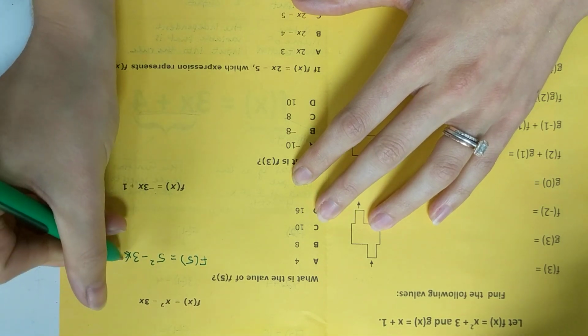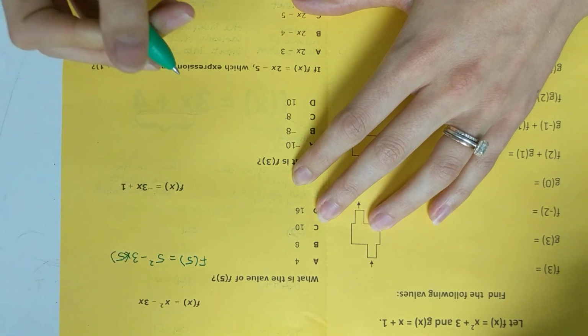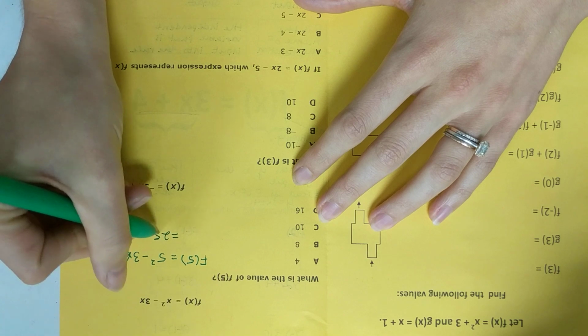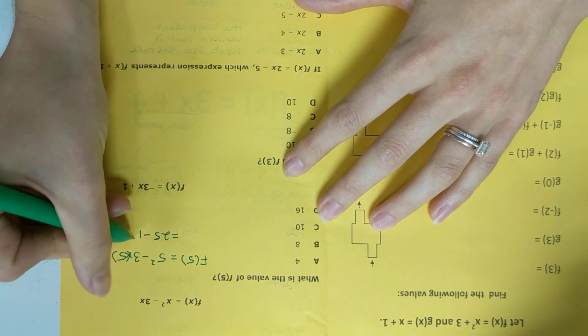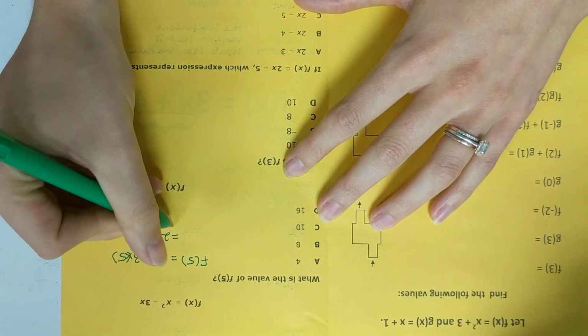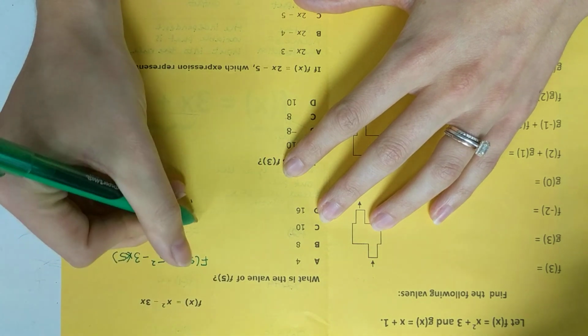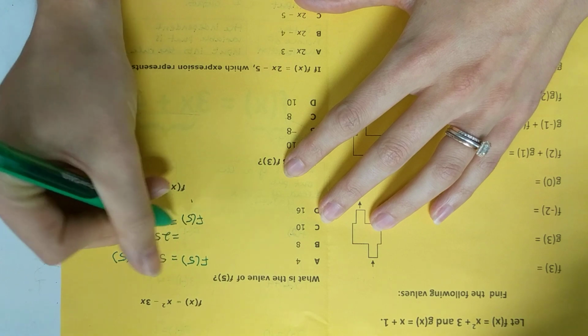So I replaced x with 5, so I have to do 5 squared minus 3 times 5. So 5 squared is 25, 3 times 5 is 15, and then 25 minus 15 is 10, so f of 5 equals 10.